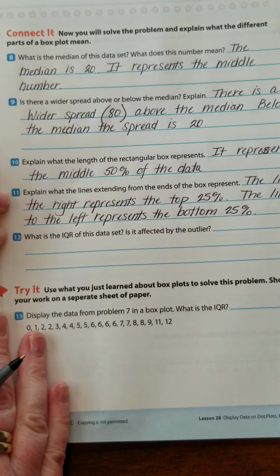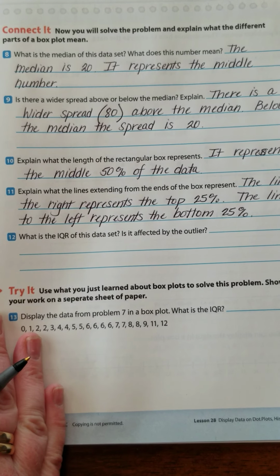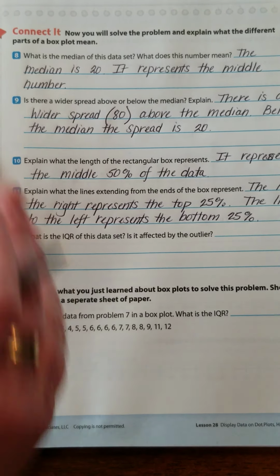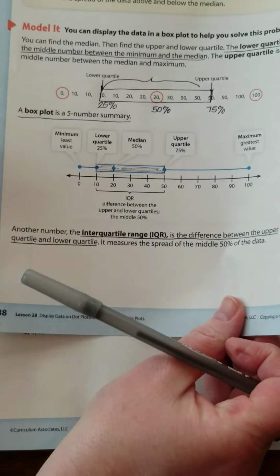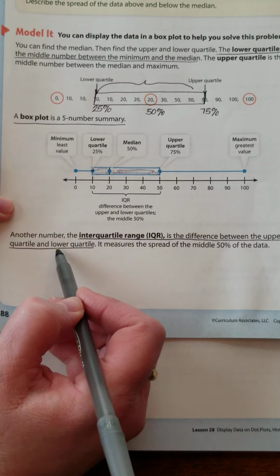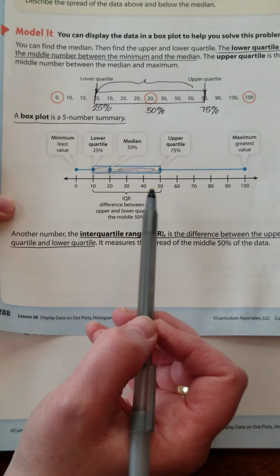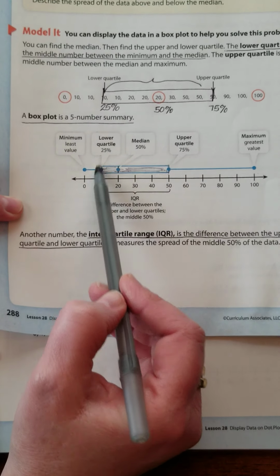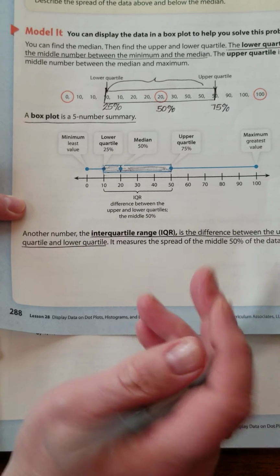All right, moving on. Question number 12. What is the IQR of the data set? Is it affected by an outlier? Okay, if you go back, remember that the IQR is the difference between the upper and lower quartile. So here's our IQR. It's the difference between the upper of 50 and the lower of 25%.